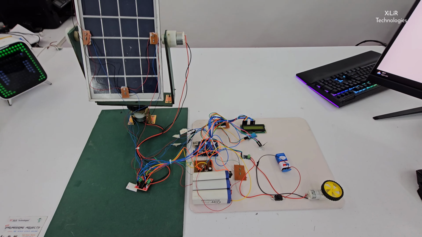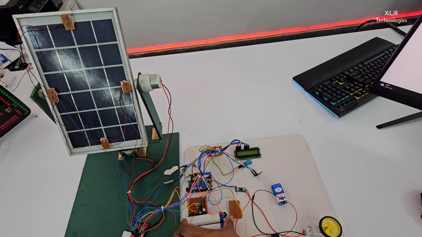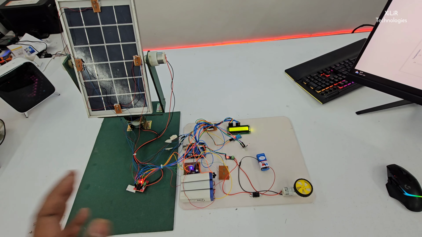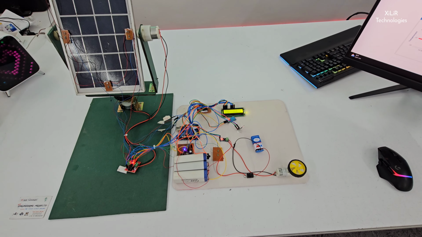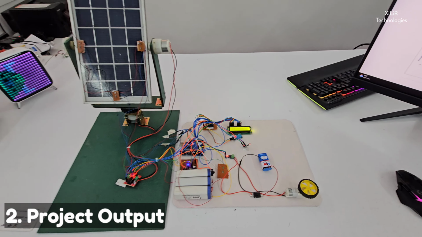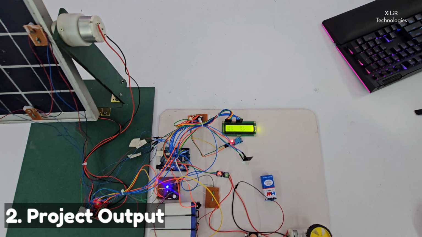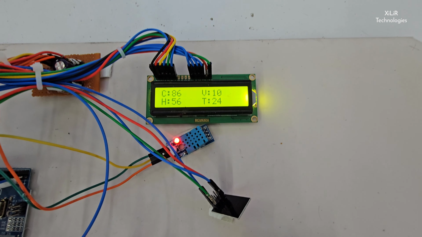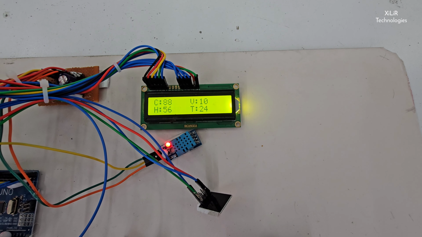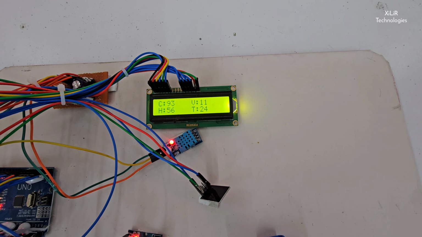Now I will start the project, and you can see the working of this. We just have to turn this on. First we will see the panel monitoring part, and after that we will see the motor part. On the LCD, as you can see, it is showing current 86 milliampere, humidity 56%, voltage 10 volt, temperature 24.